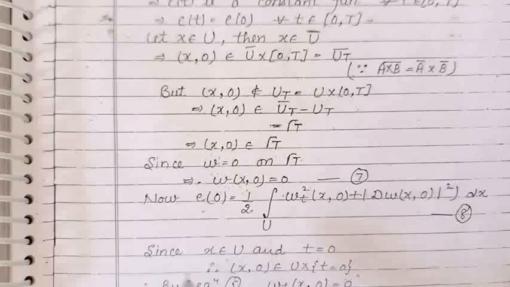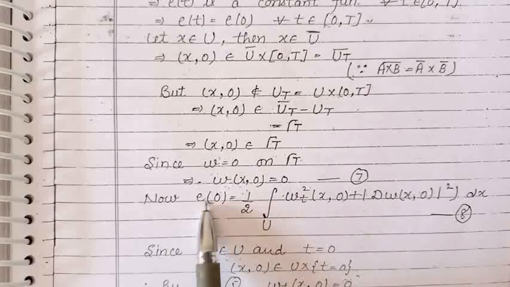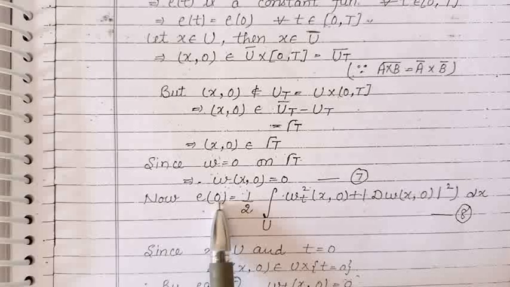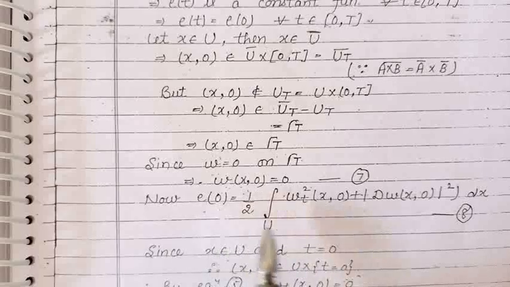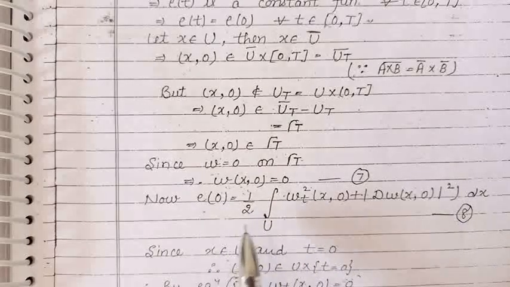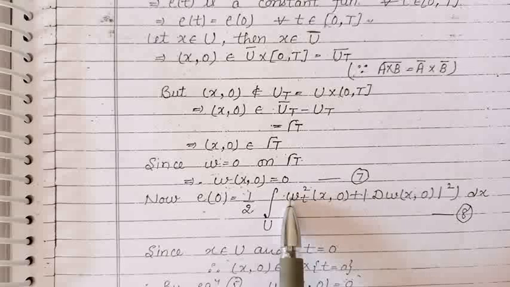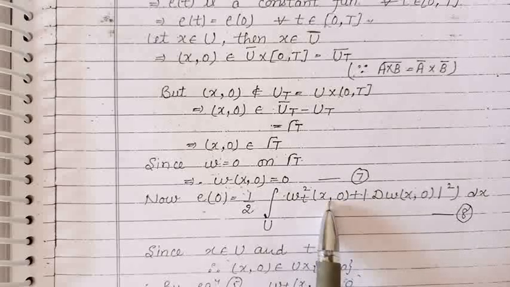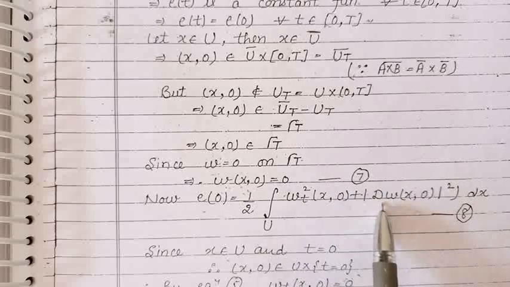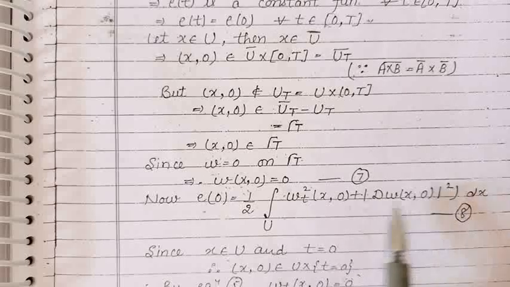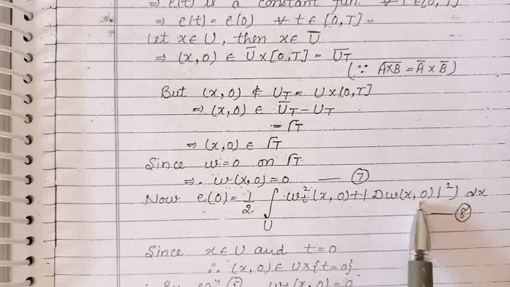Now let us find the value of the energy function at t equal to 0. By definition of the energy function, which we have defined by equation 6, we can put t equal to 0. So that will become 1/2 times the integral of the square of ∂w/∂t at the point (x, 0) plus |dw| squared. Here dw we have taken at the point (x, 0).